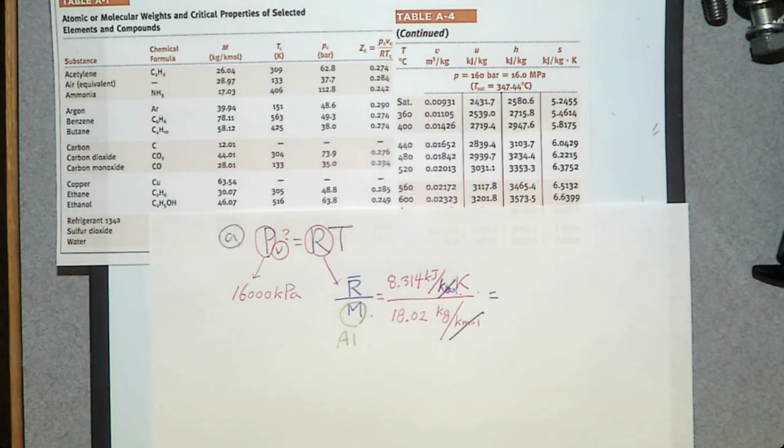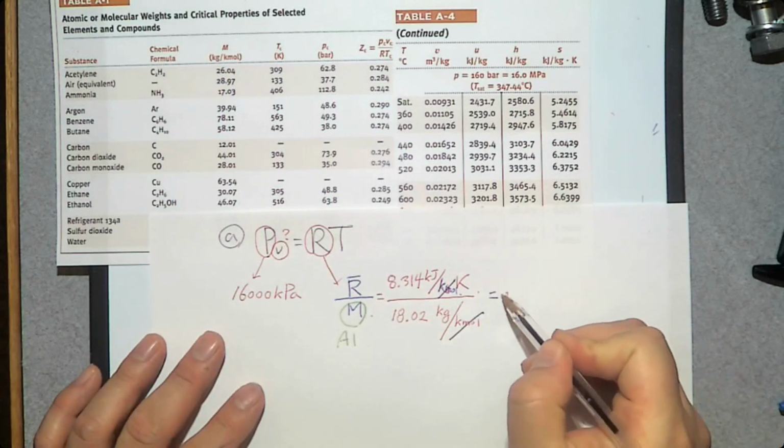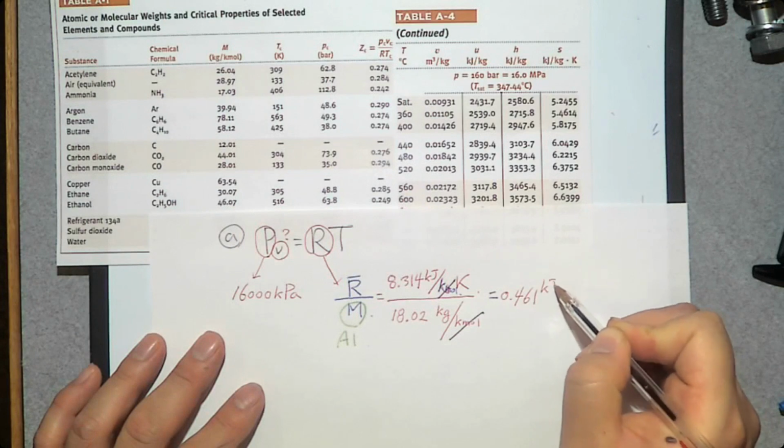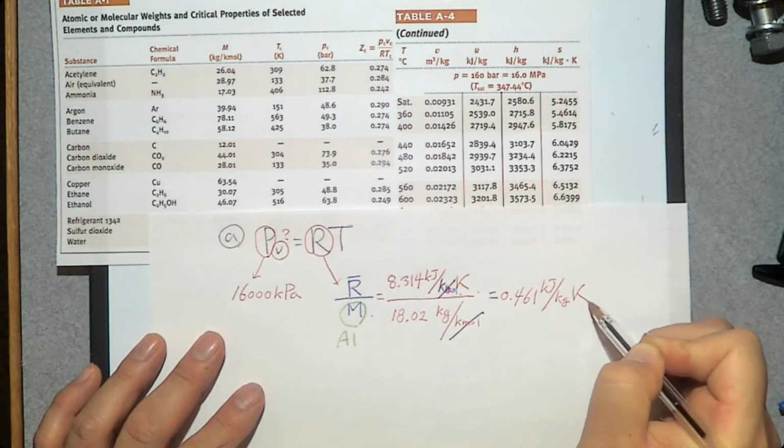What is the gas constant of water? Let me do the calculation on the calculator. 8.314 divided by 18.02. We get 0.461 kilojoule per kilogram Kelvin.